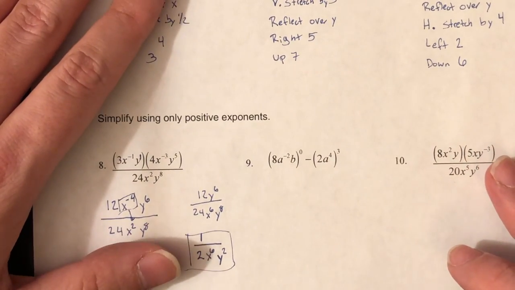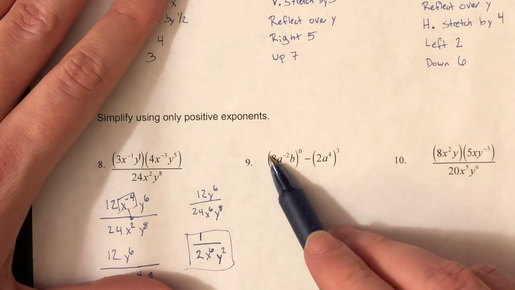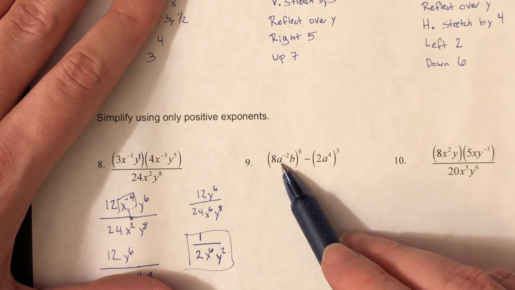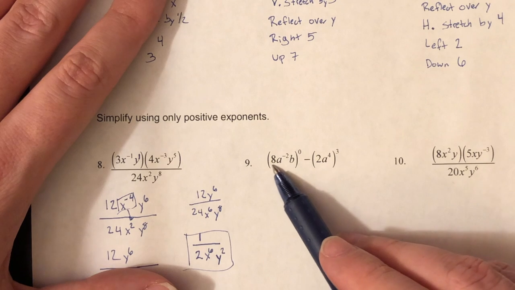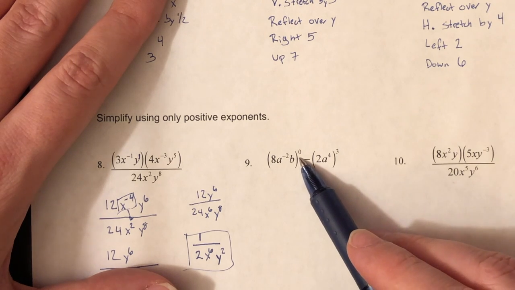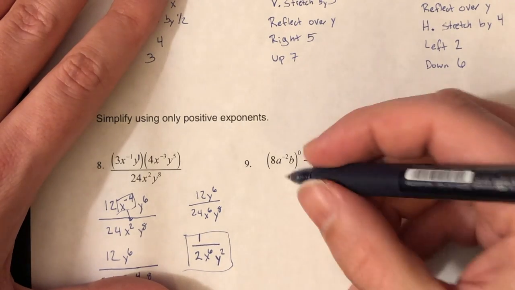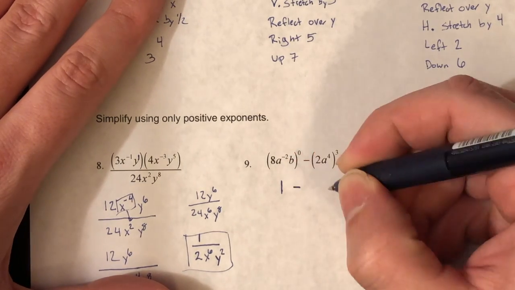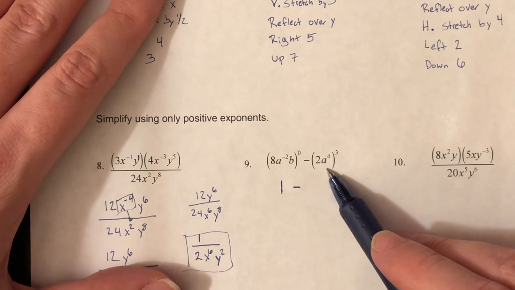Okay, looking at number 9. Normally, I would start working inside here, moving that negative 2 down to the bottom. However, all of this is being put to a power of 0. Anything put to a power of 0 just becomes 1. So this is 1 minus, and now I need to worry just with this part.